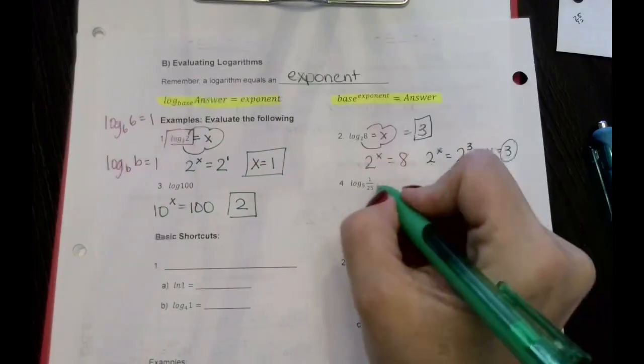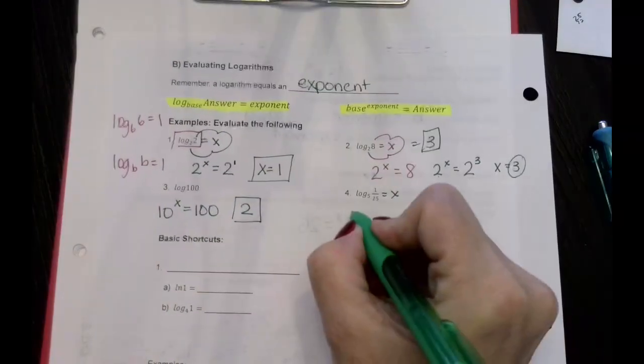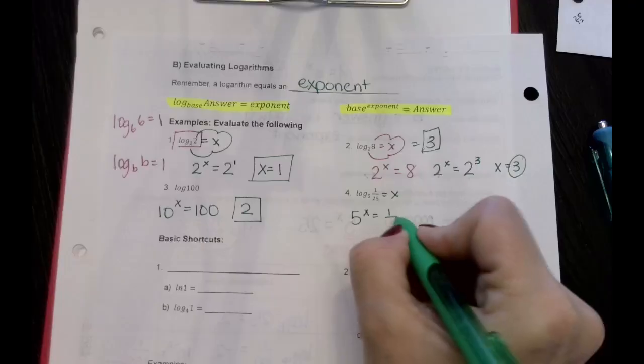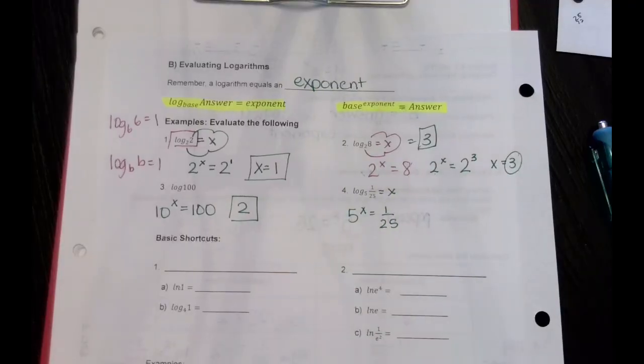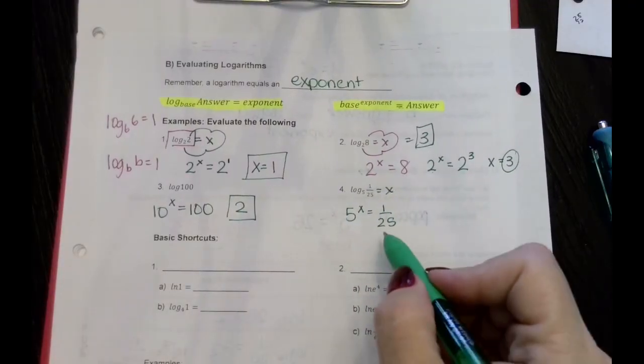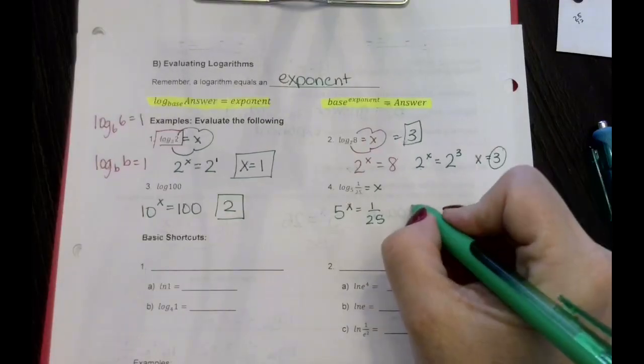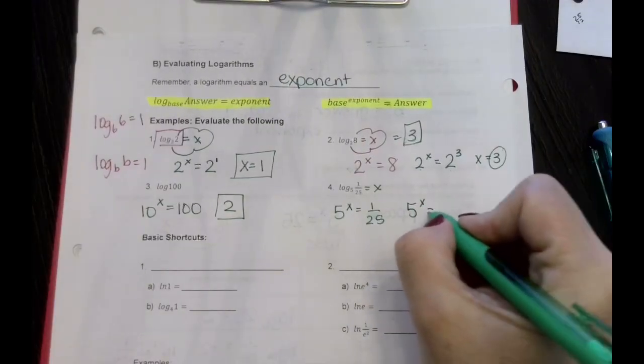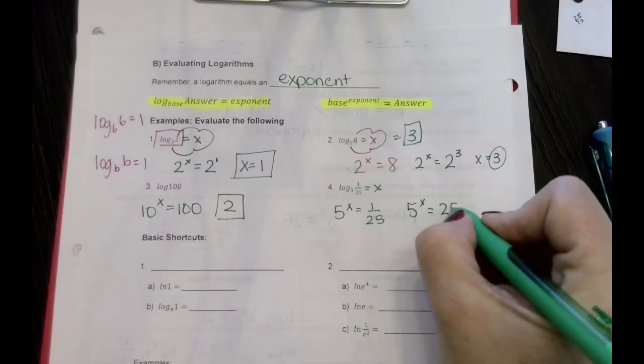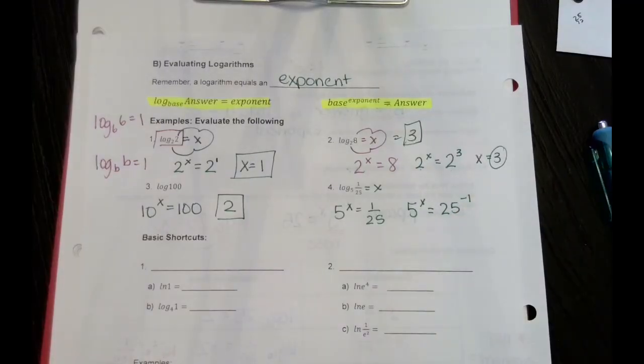All right, so I look at this last one, and I have 5 to the x equals 1 over 25. Now, remember, when we have a negative exponent, it means it moves. So this is the same as saying 5 to the x equals 25 to the negative 1.